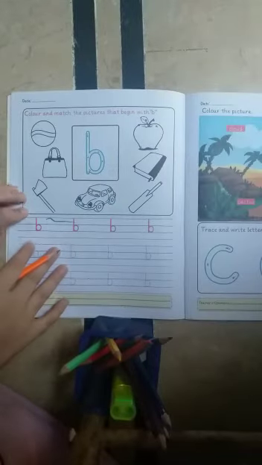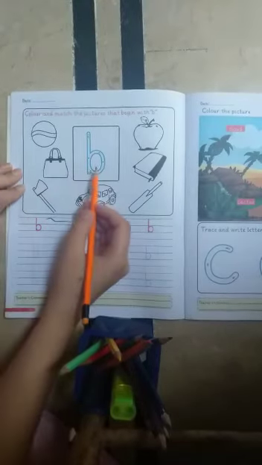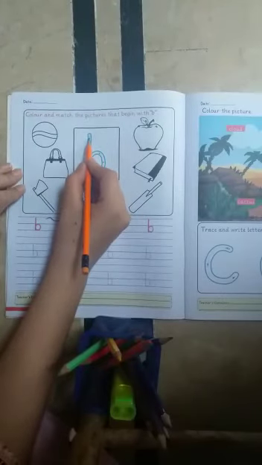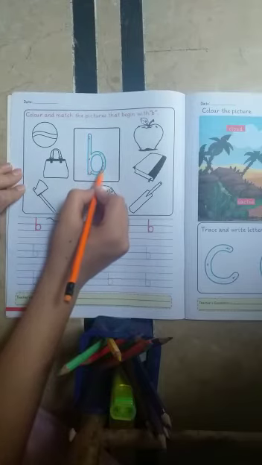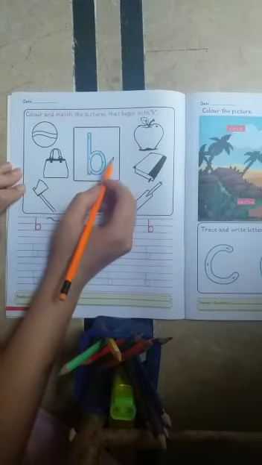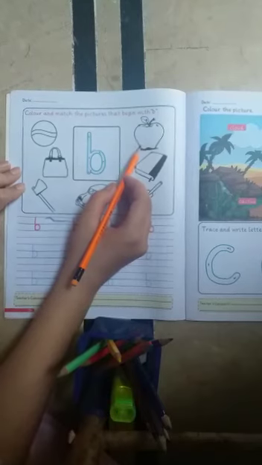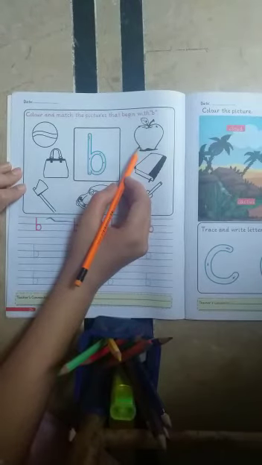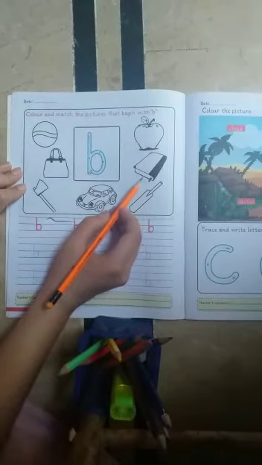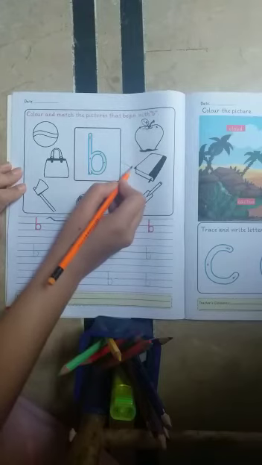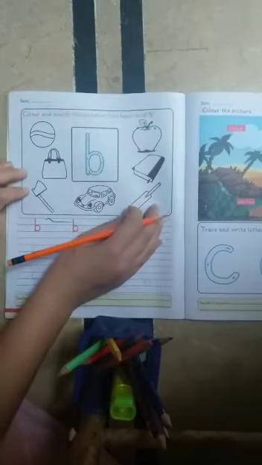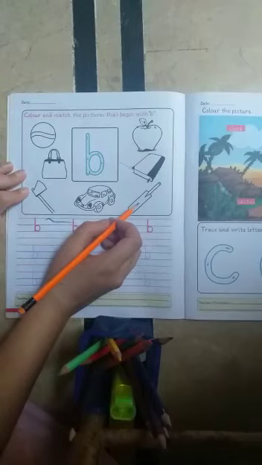Open your page number 4. Trace B. Very good. And do you know what this is? Apple. No. And what is this? Book. B. Very good. Match them. And what is this? Bat. B. Match.